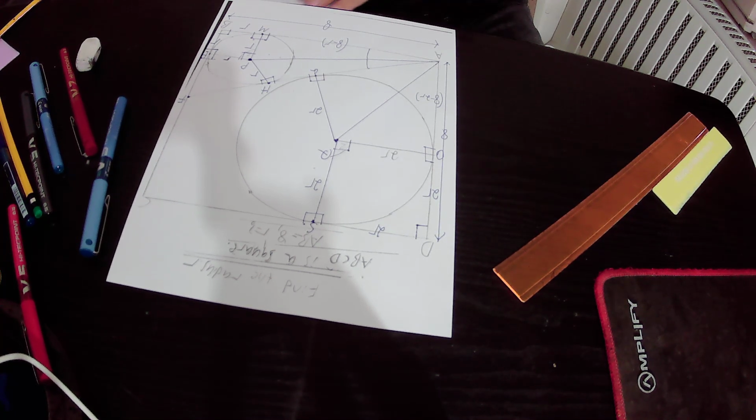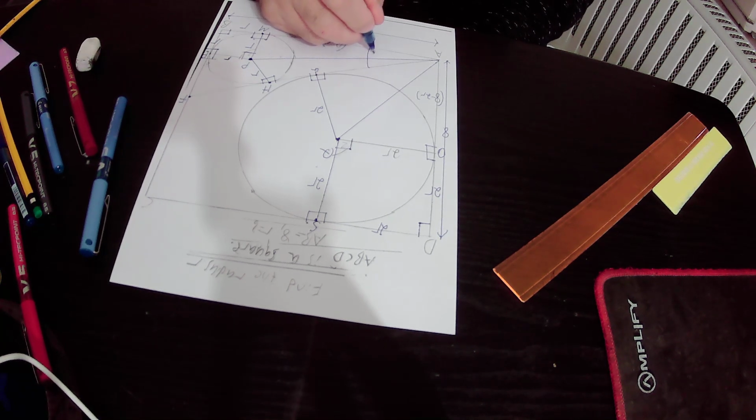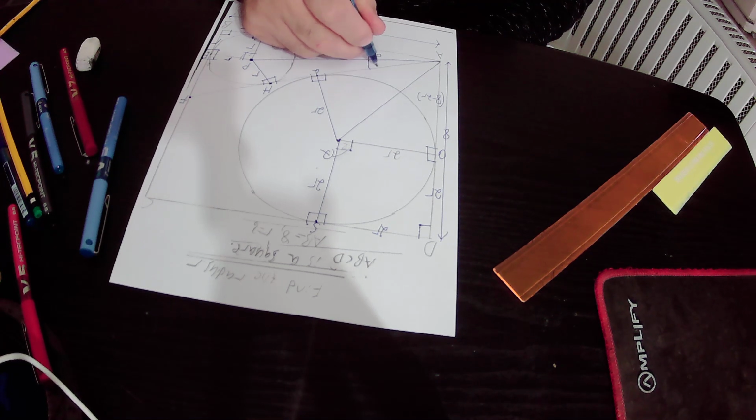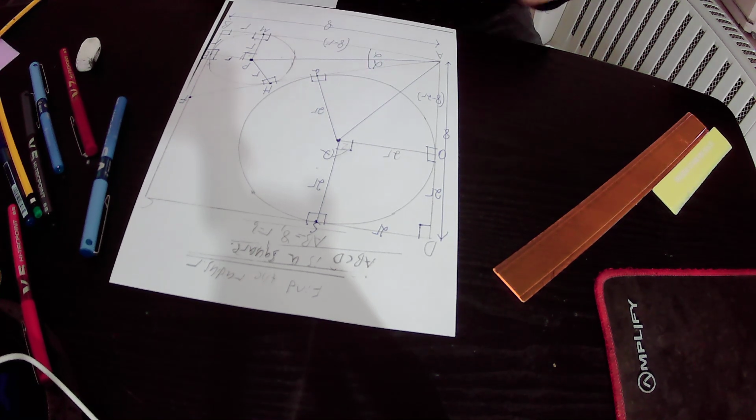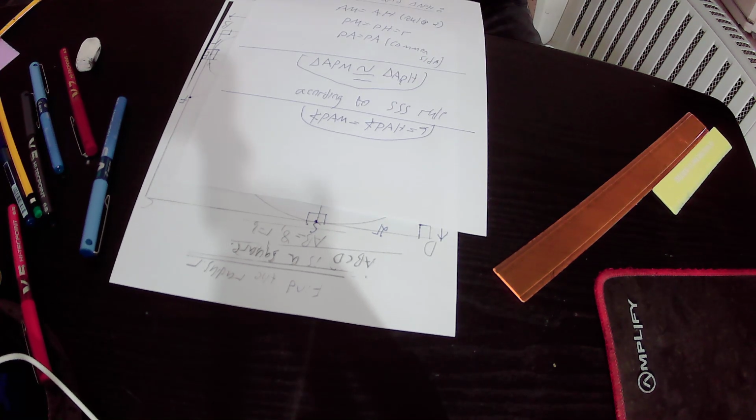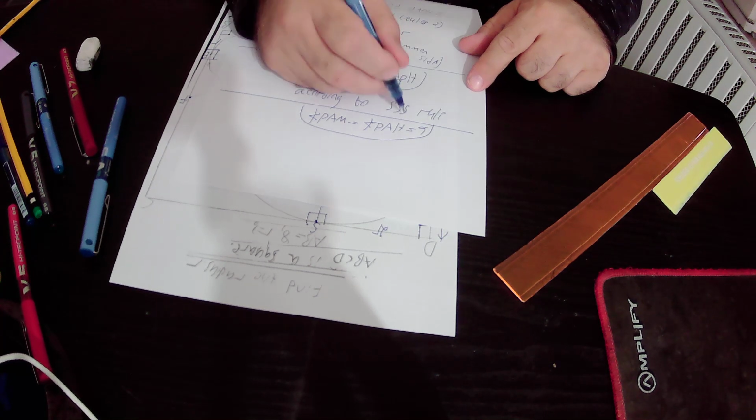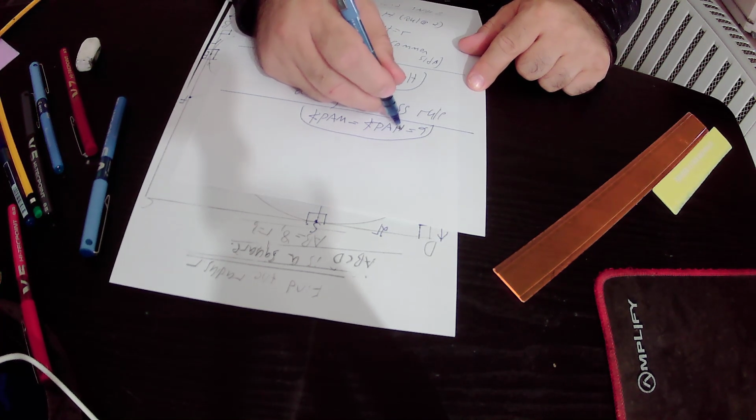And if we define angle PAM as alpha, then angle PAH will also equal alpha, because those two angles are equal to each other. So we found out that angle PAM equals angle PAH equals alpha according to our definition.